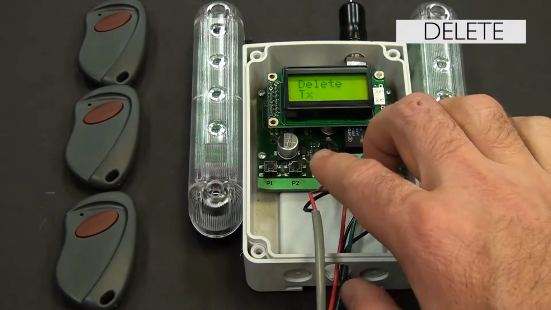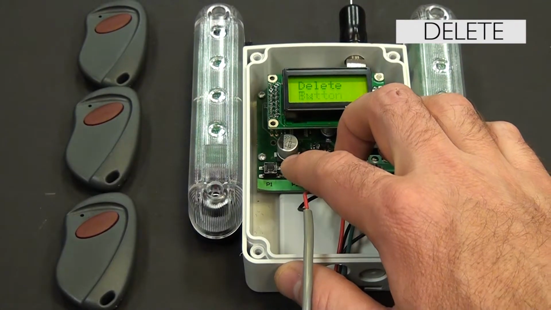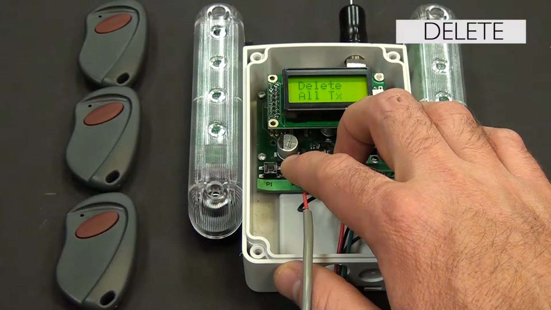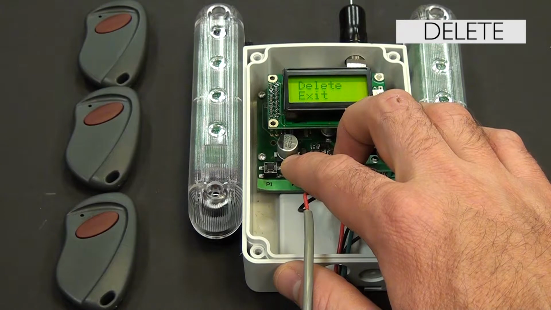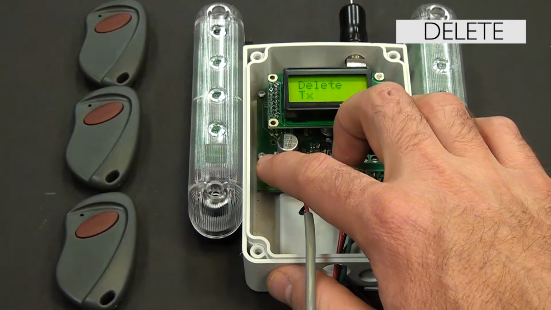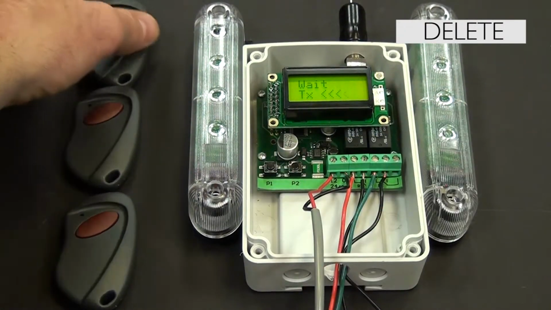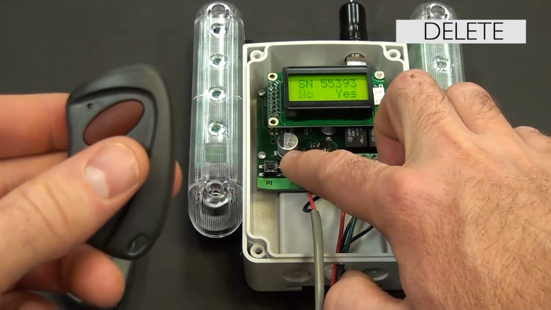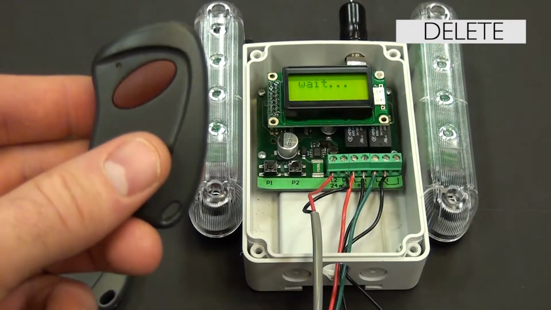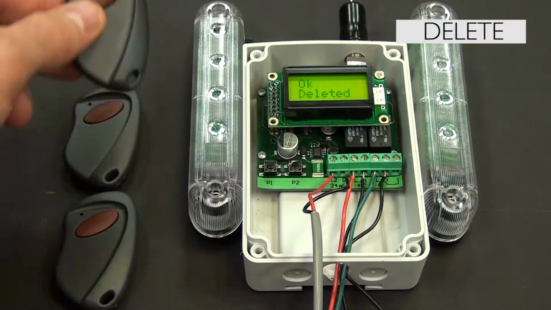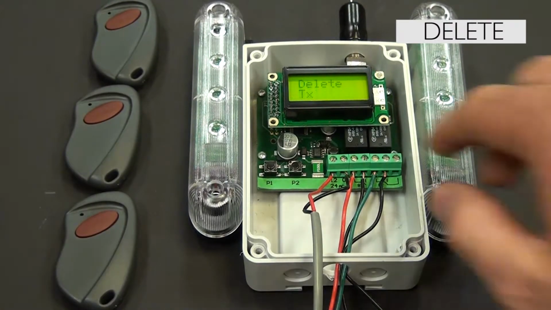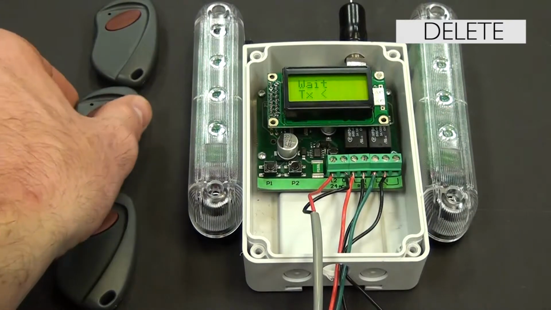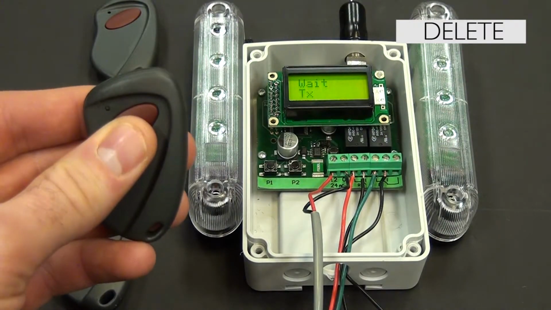There are a few options when deleting transmitters from the receiver. The Delete Transmitter function allows you to delete a transmitter by pressing the button on the transmitter. The Delete Button function allows you to delete a specific button on a transmitter.